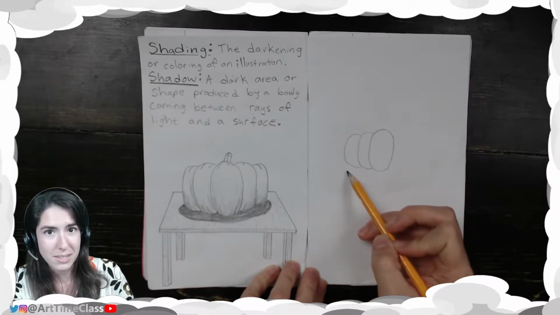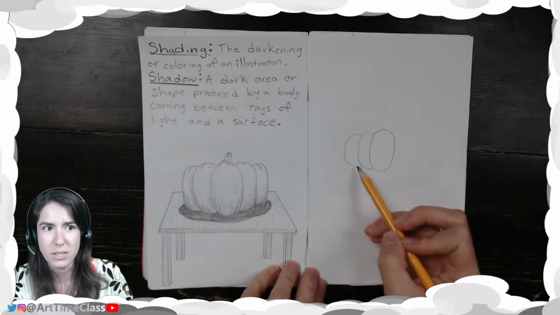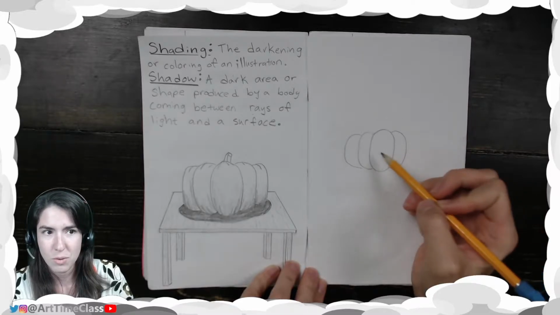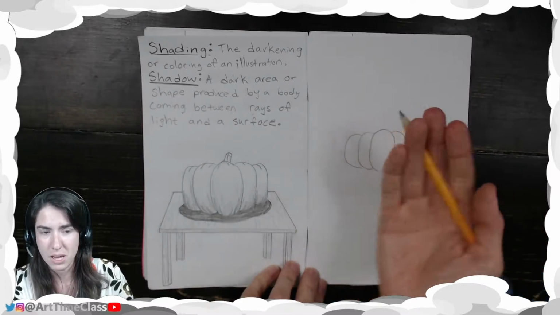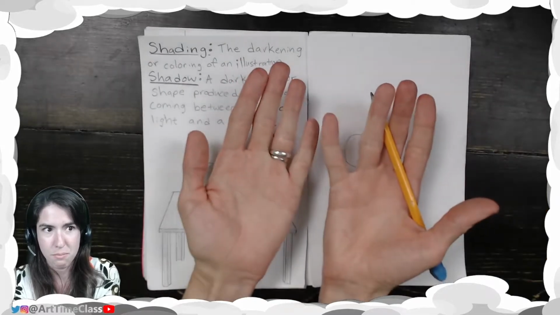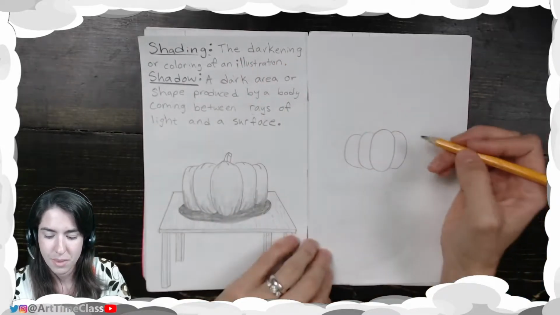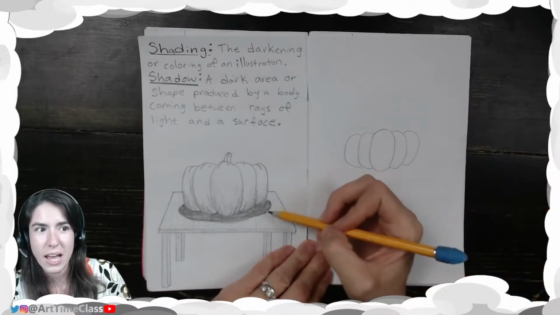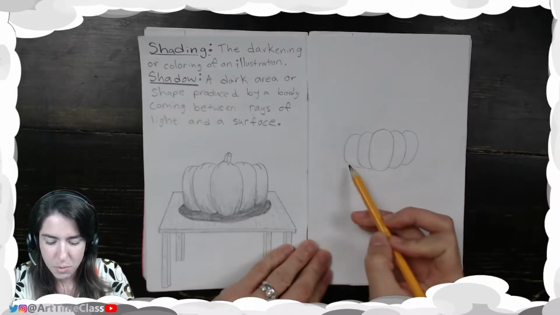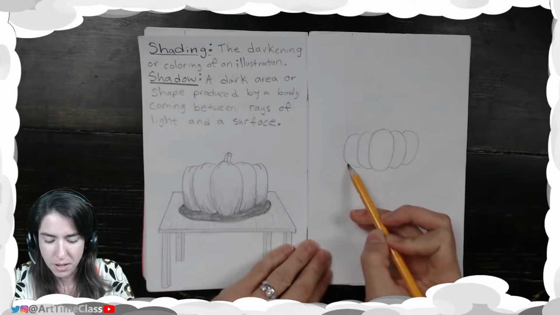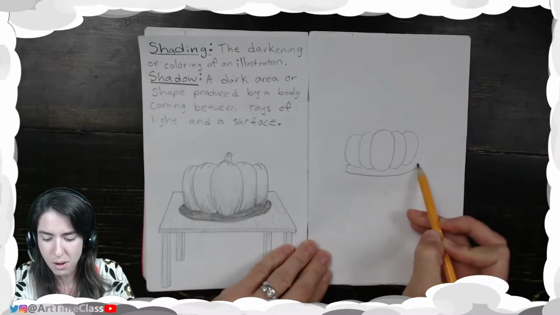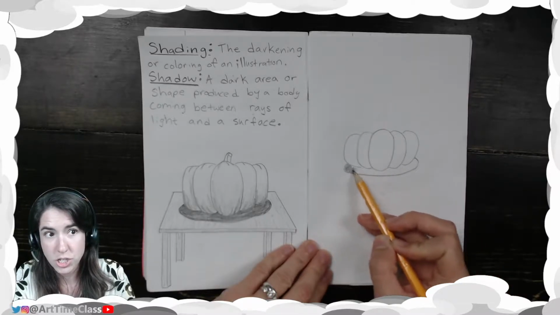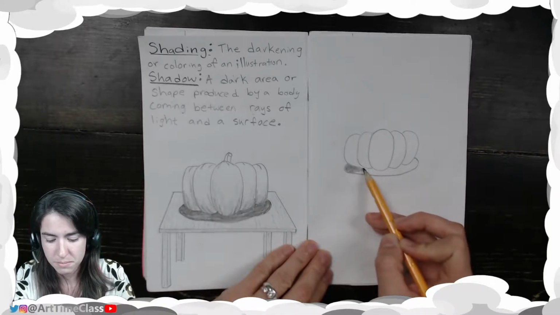We do that twice, and then we're going to mirror what we did on this side on the other side. So when we mirror something, we're kind of doing the same, but we're flipping it. Like my hands mirror each other. There we go. Next, we're going to add a shadow at the bottom. And we want to start somewhere down here at the bottom, touching the pumpkin, going all the way around, and then coming back around. And then you can start shading or coloring this in.